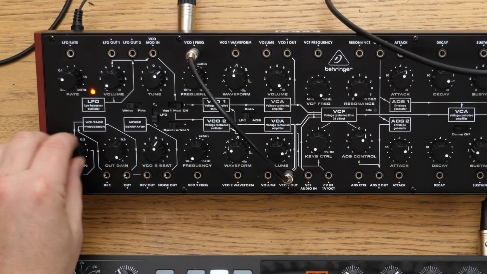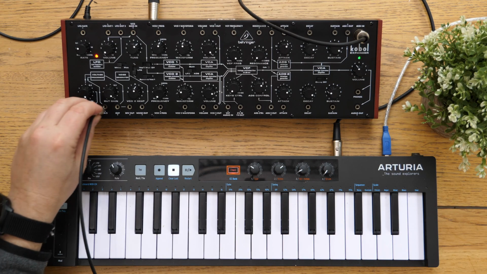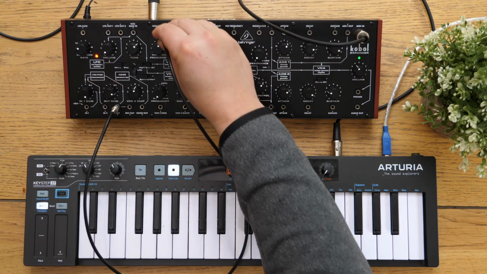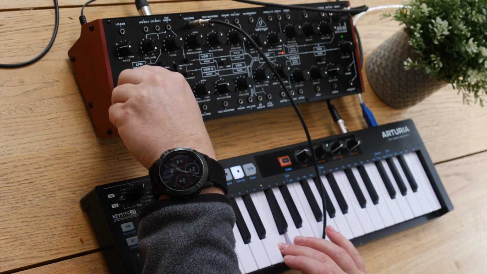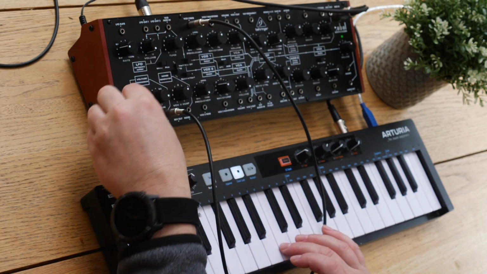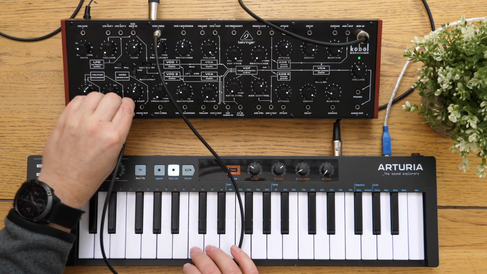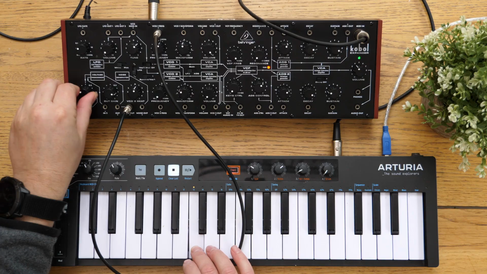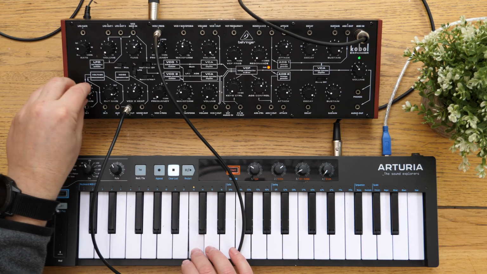So if we put that up, let's just modulate VCO1 frequency with it for now. So turn that down. All we're doing there is adding CV. If we put it in the reverse out, we're dropping the CV, so we're lowering the CV in.